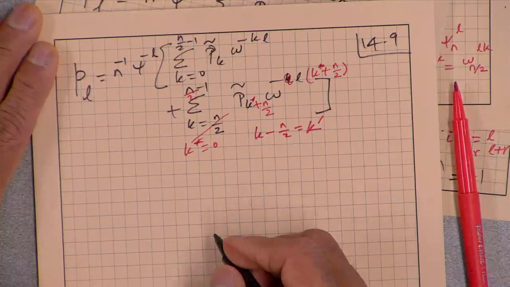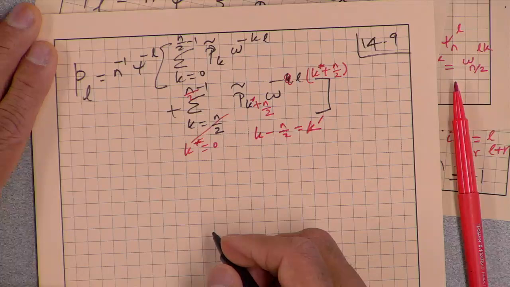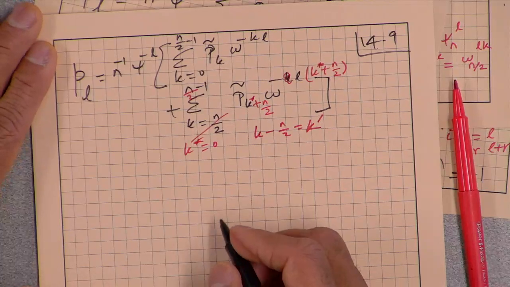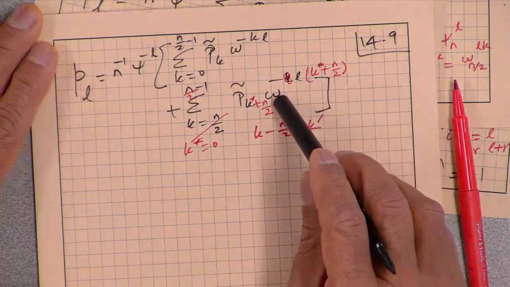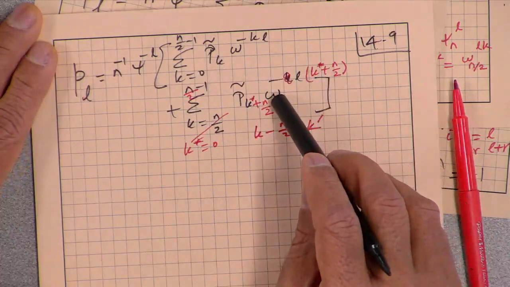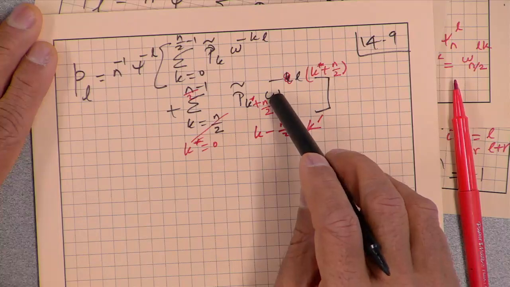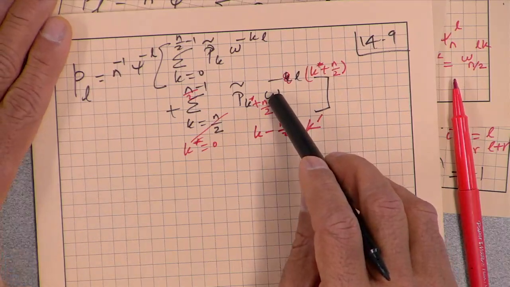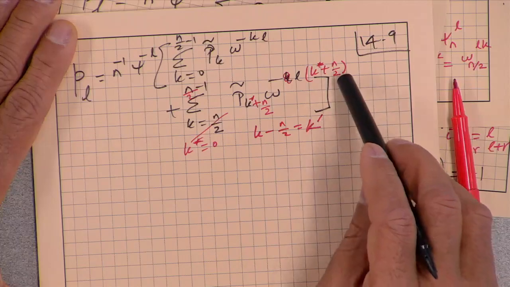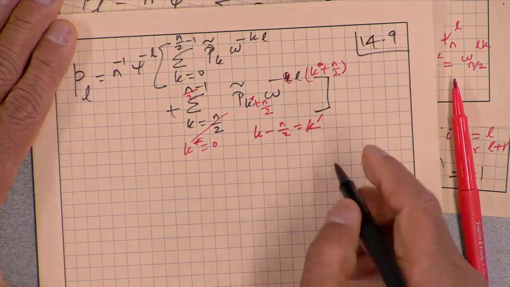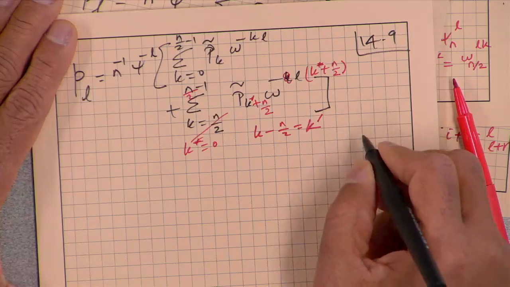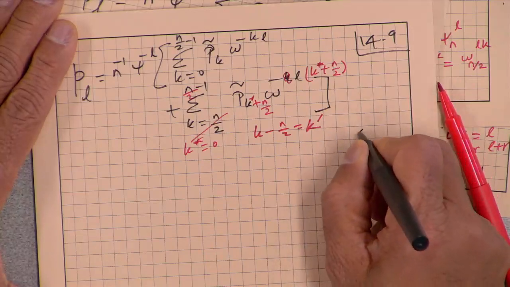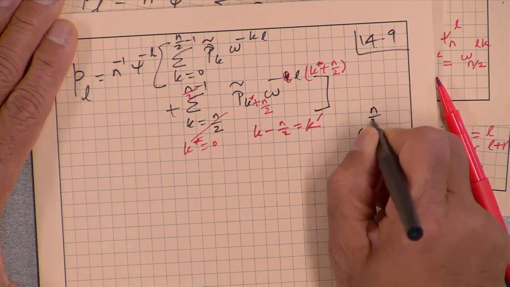So then, what do you see between these two terms? If I take this omega to the power n by 2, what is omega to the power n by 2?